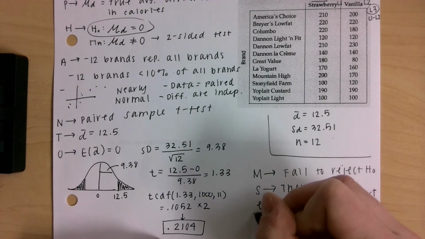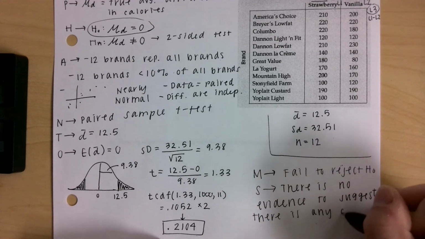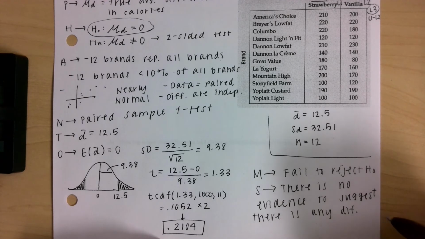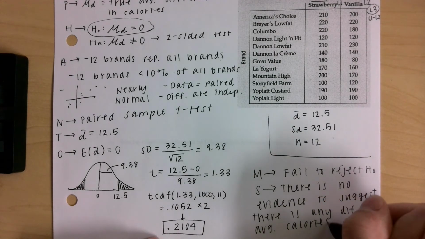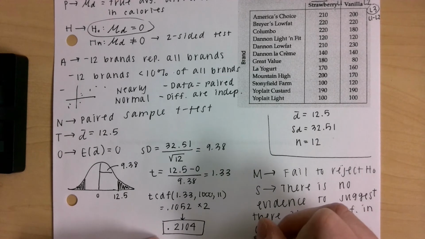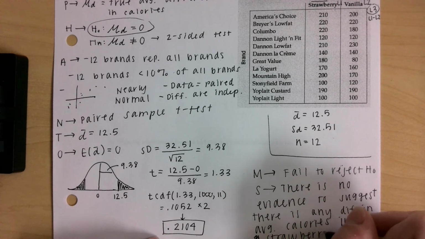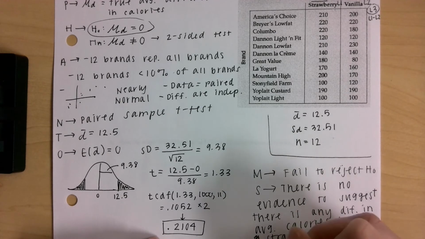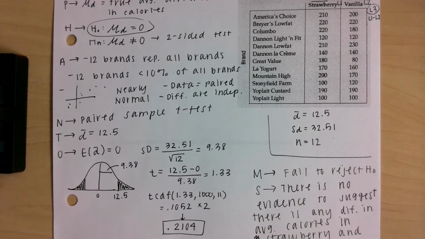So I will say there is no evidence to suggest there is any difference in average calories in yogurt, in strawberry and vanilla yogurt.